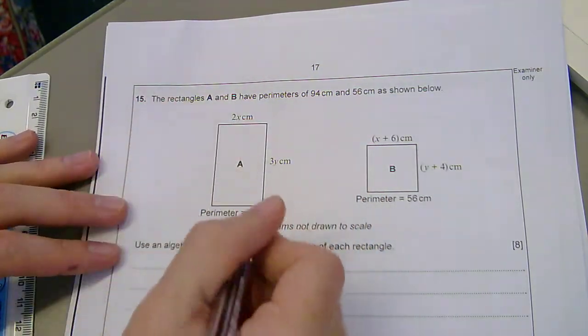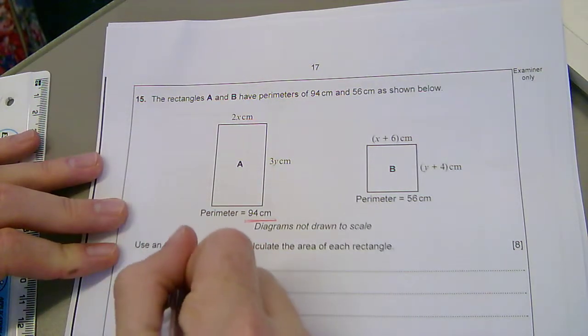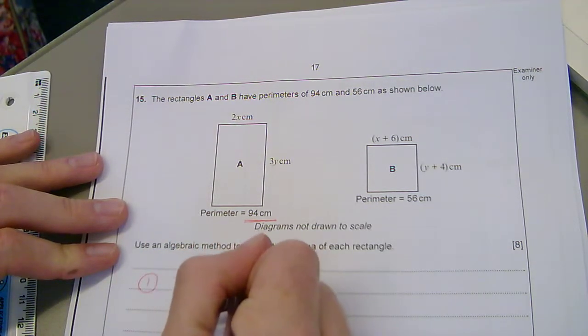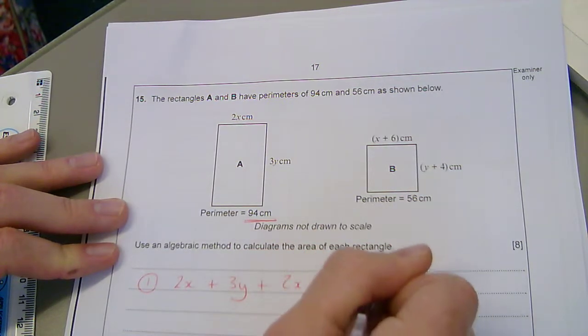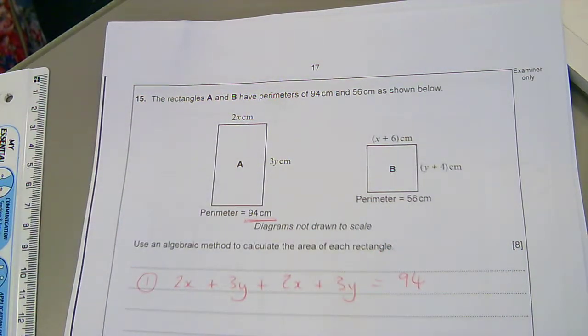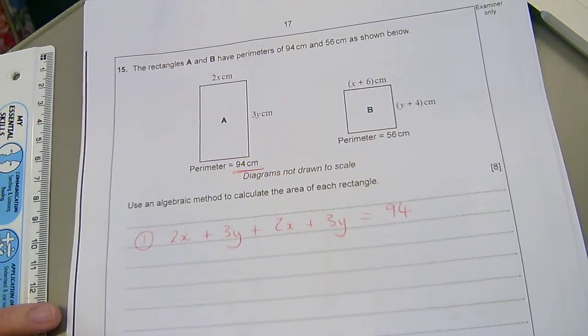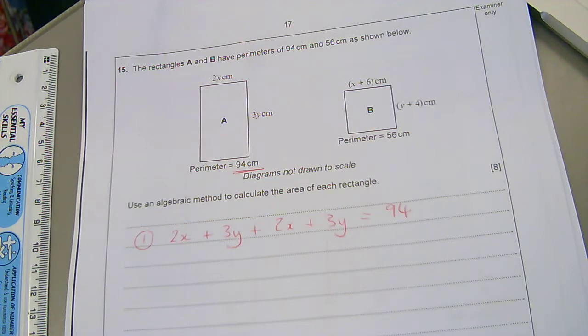So the distance around the shape, I know, comes to a total of 94. So that would be 2x plus 3y plus another 2x plus another 3y to be equal to 94. Can you do that? Yeah, that's all it's telling you to do. What? I thought simultaneous equations could only have. Okay, I'm only doing that so far. You thought I was doing something for the other one as well.